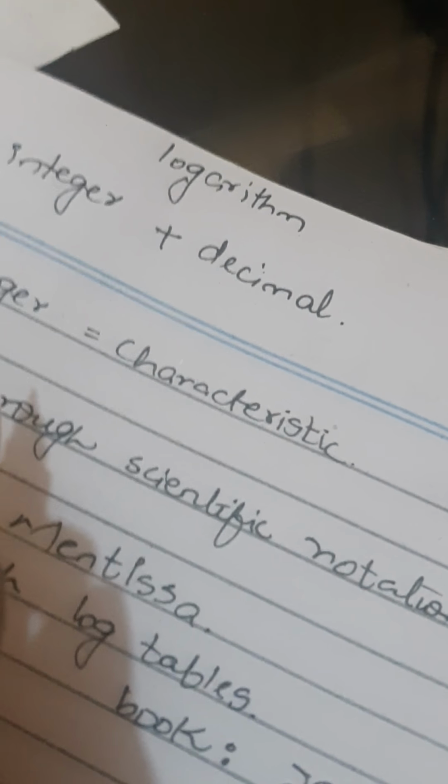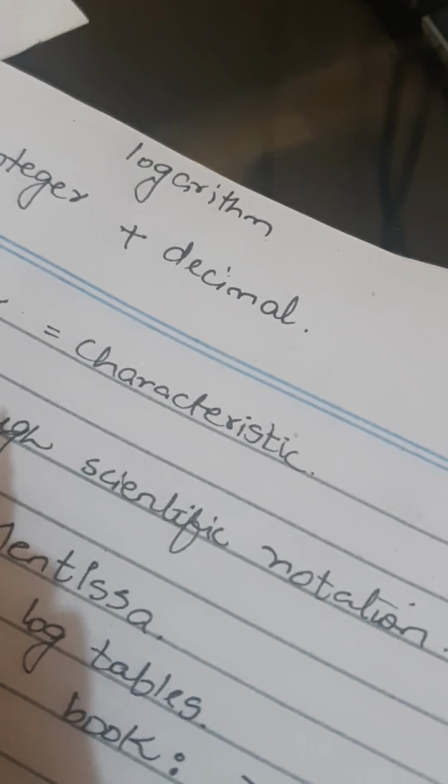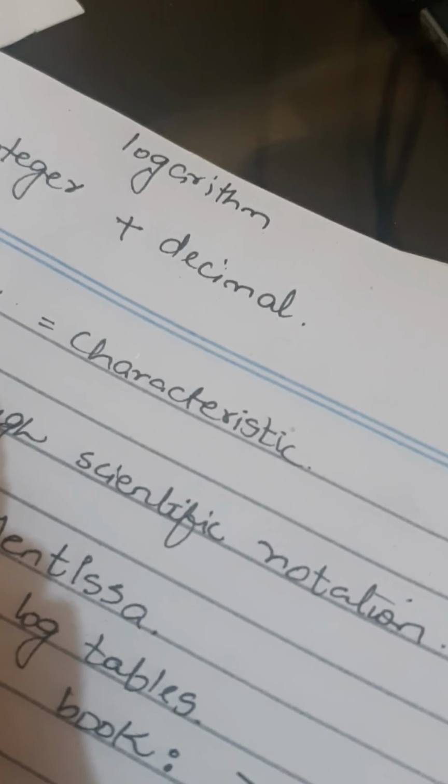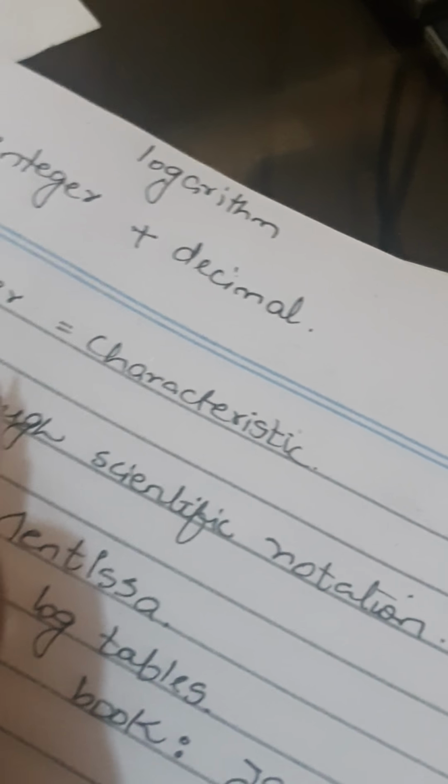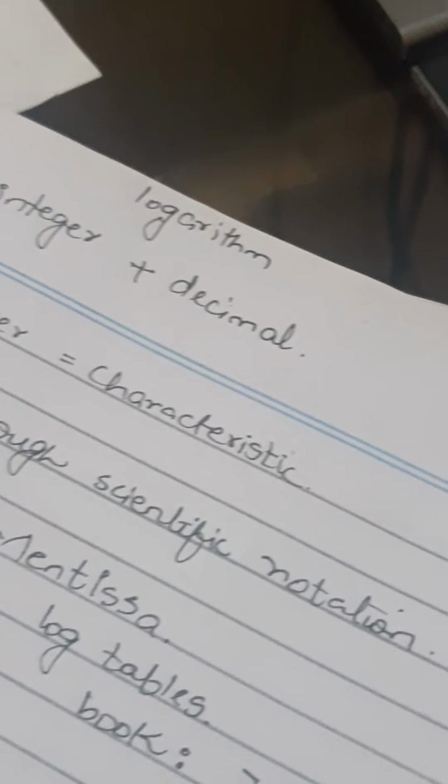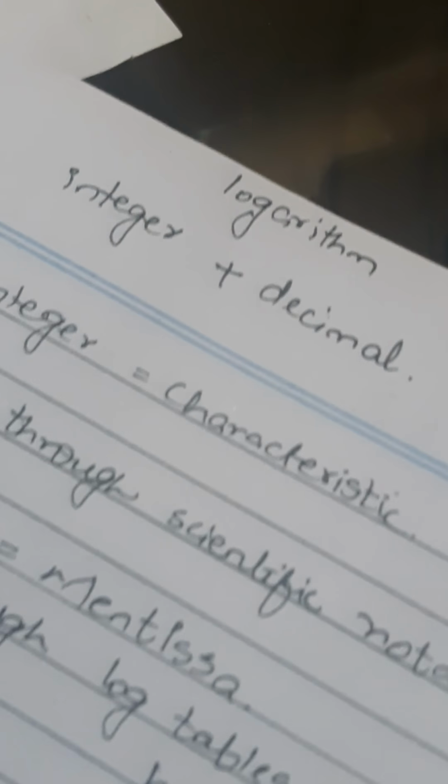In the last lecture, we studied the basics of a logarithm and we also understood how to find the characteristic of a logarithm. Now, in this lecture, we are going to understand how to find the value of logarithm. That is the objective of this lesson.